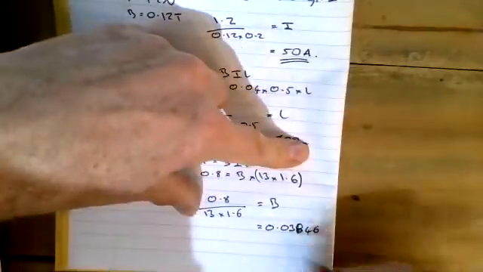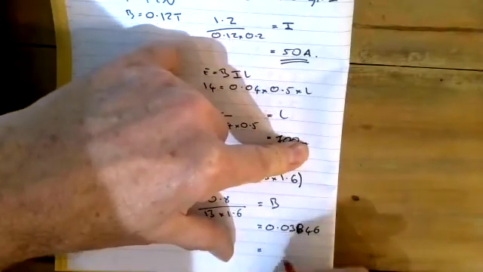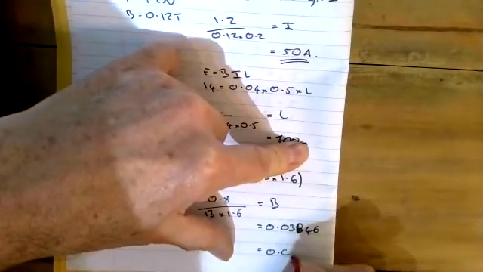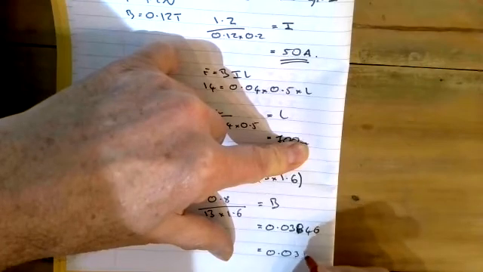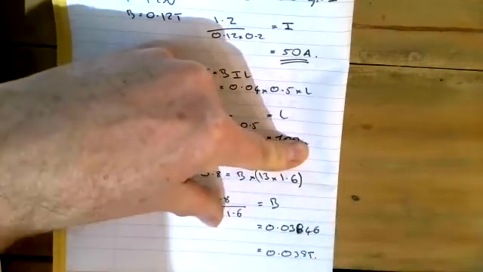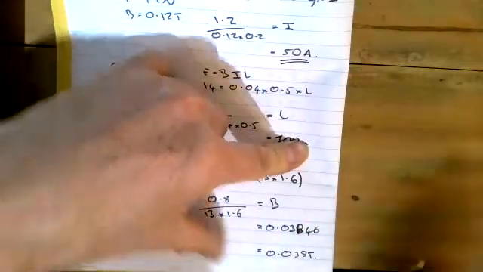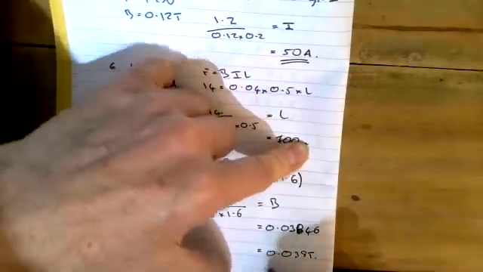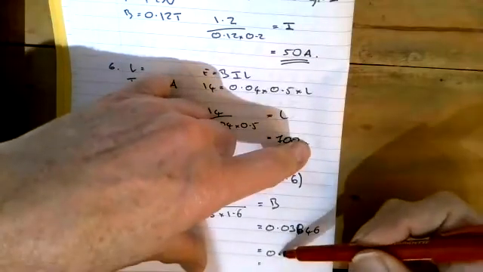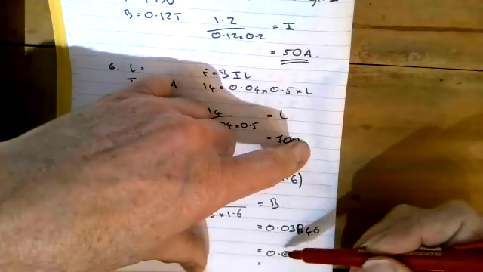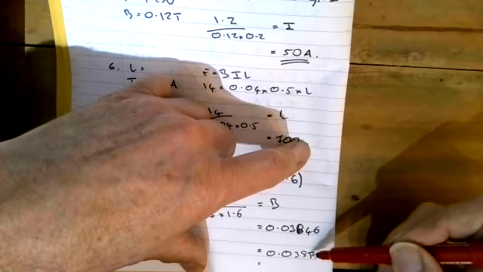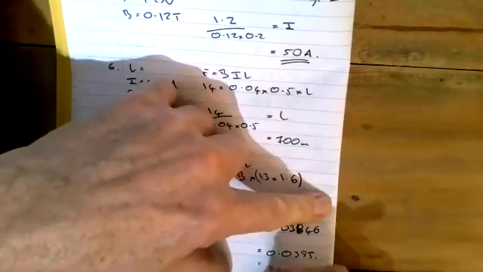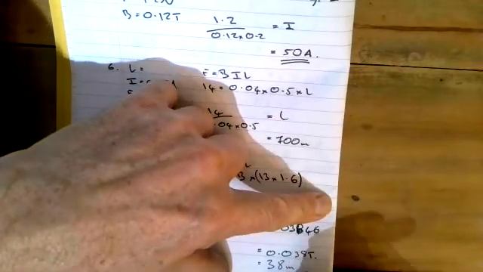So looking at this then, I can say it is 0.038 Tesla. Okay, now I can make it look a little bit neater. I'm moving this decimal place 3 places to the right, 1, 2, 3, and that will give me 38 millitesla.